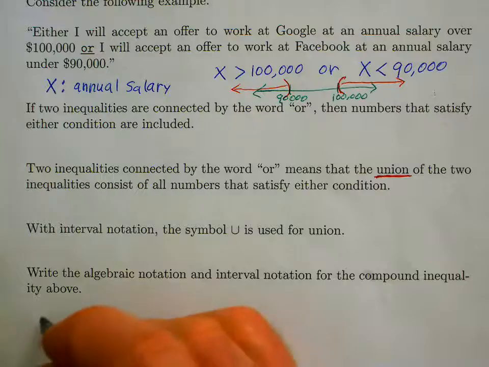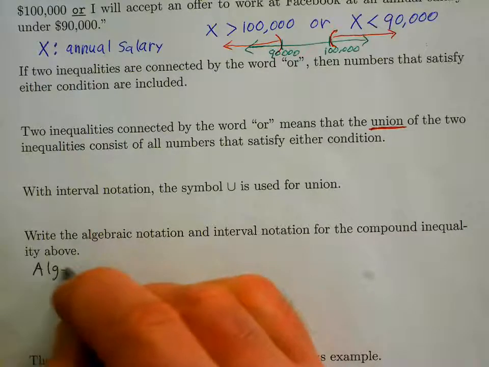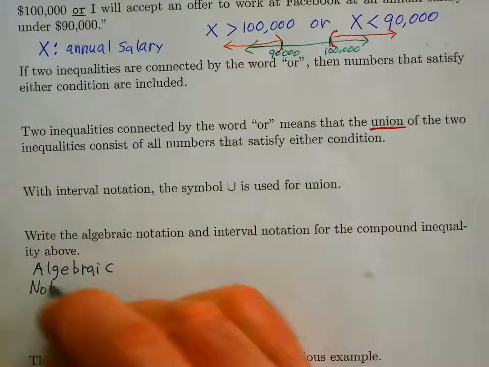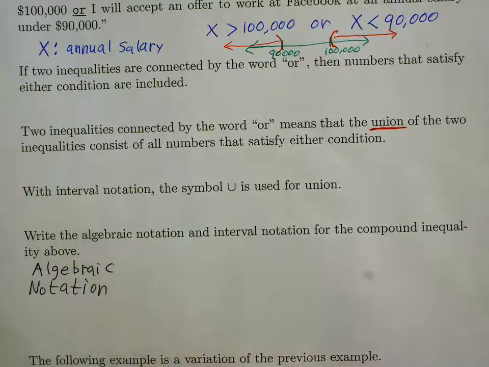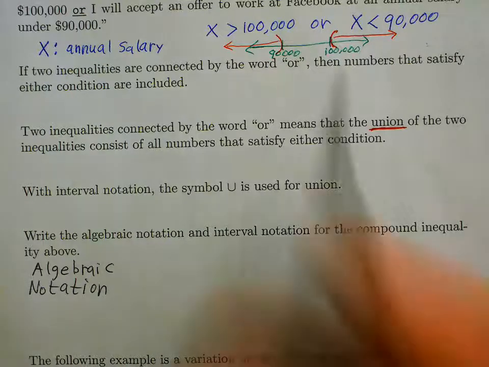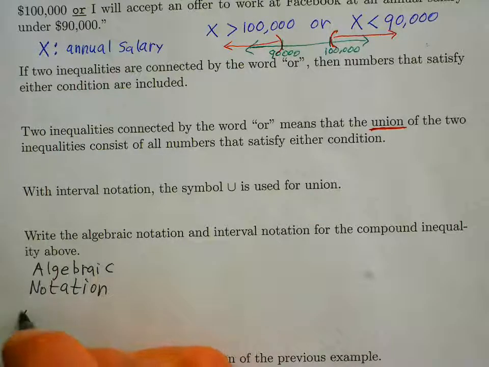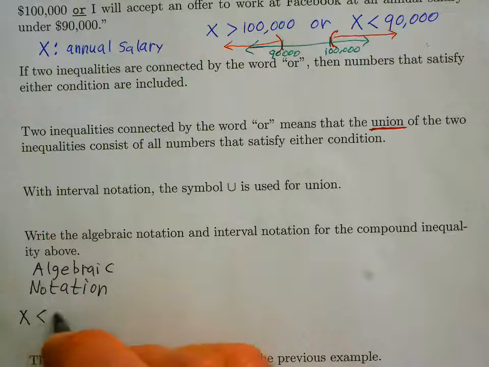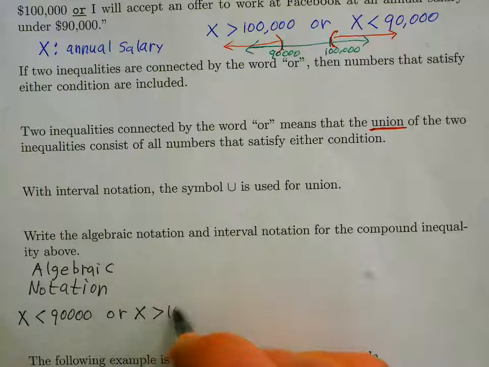So I'll label it algebraic notation. We can write those in either order, but it might be easier to write x is less than 90,000 on the left and then write or, x is greater than 100,000.